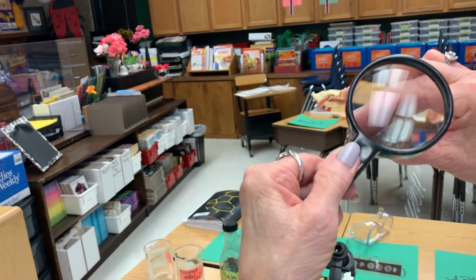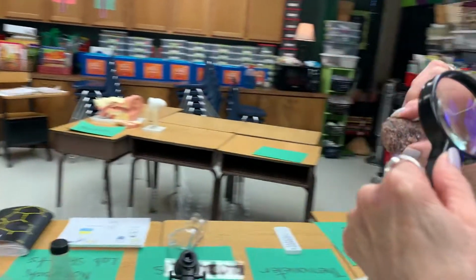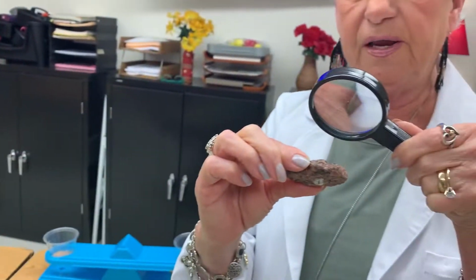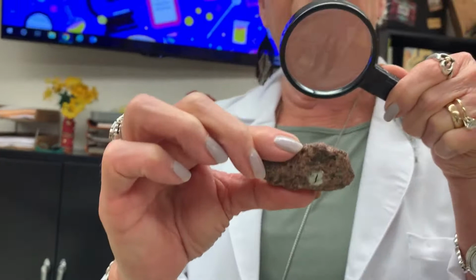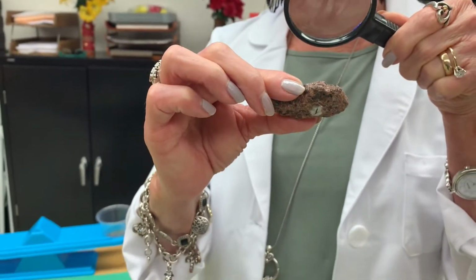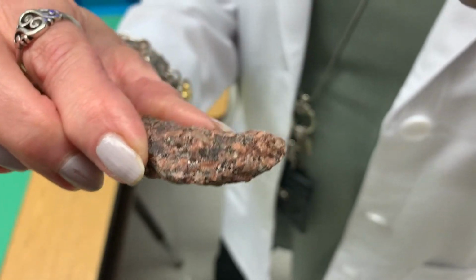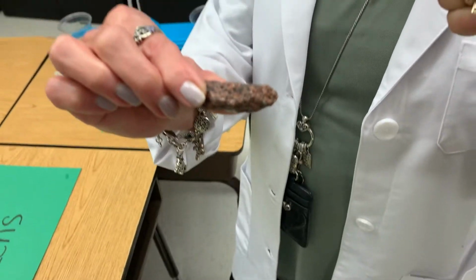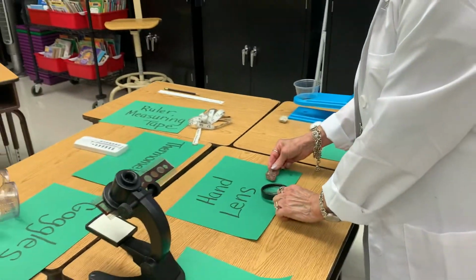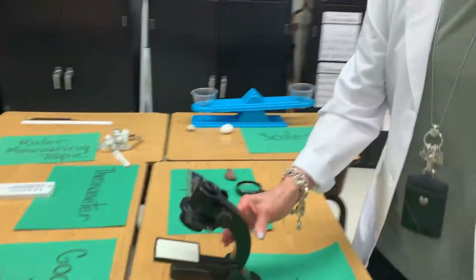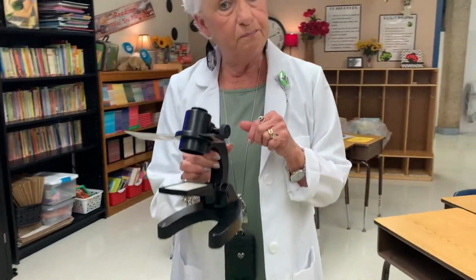I think you can see that. Okay, and I'm looking at this very closely. And this happens to be a piece of granite. And I can see 3 different colors in here when I use my hand lens.